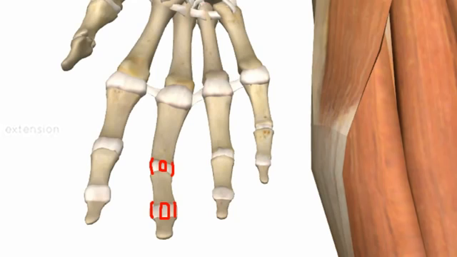So that's the joints of the wrist and the hand. I hope that's made things a bit easier to understand for you.